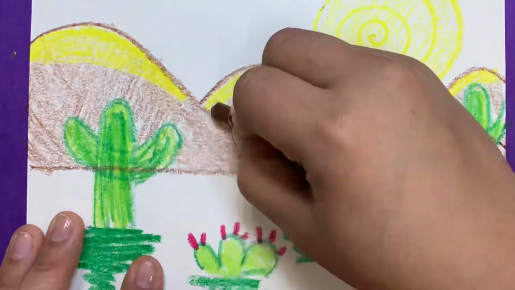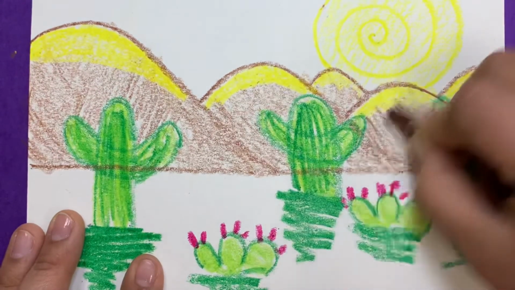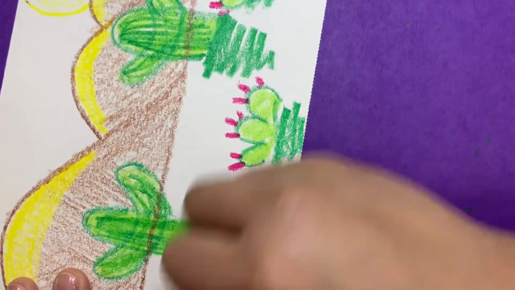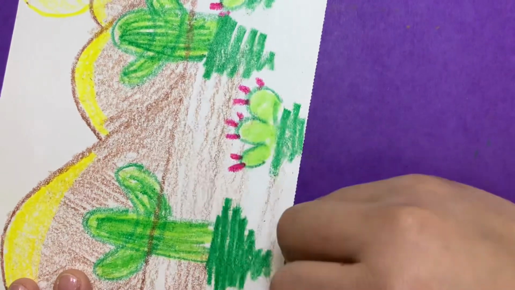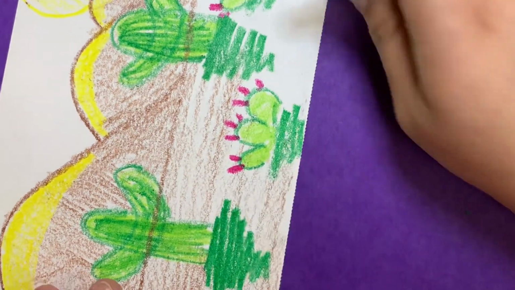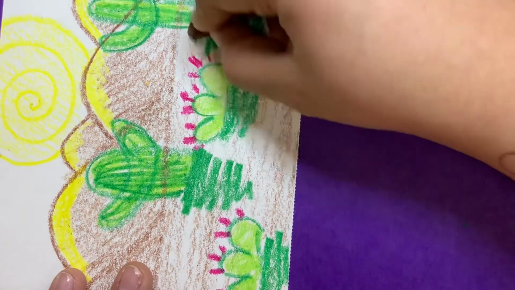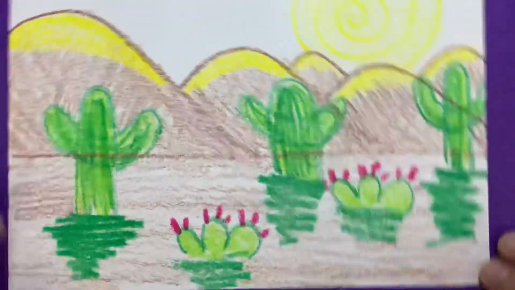Just doing the best I can. Our artwork never has to be perfect, and all of ours will look different, just like us, but they're all going to be beautiful, just like us. And here I am just coloring my ground in with my brown as well. And it's okay if you go over your cacti a little bit. I go over my cacti. It's not going to hurt it.